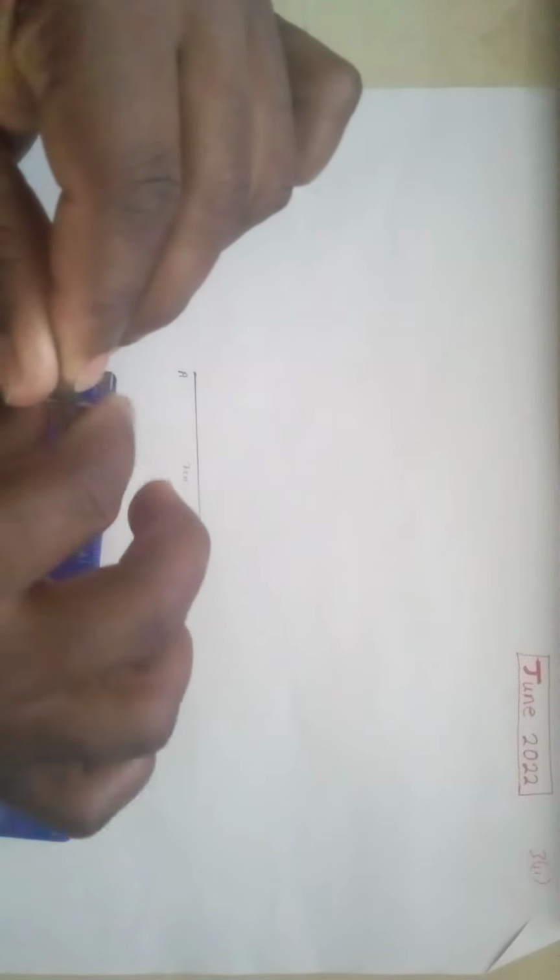Now AC should be 10 centimeters. With AC, I'm not going to use the ruler. So I open out my pair of compass to 10 centimeters. This is 0, right? I place it at 0, then I open out the other end until I get to 10 centimeters.